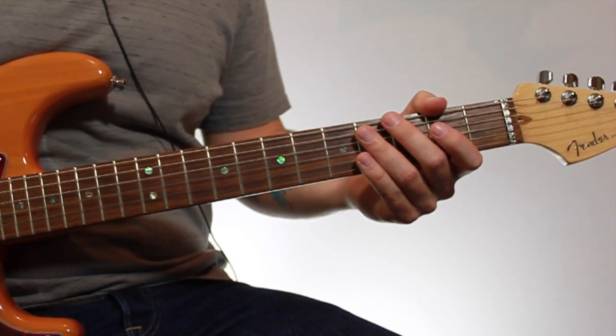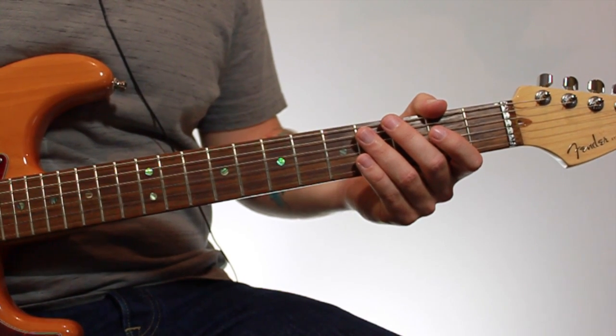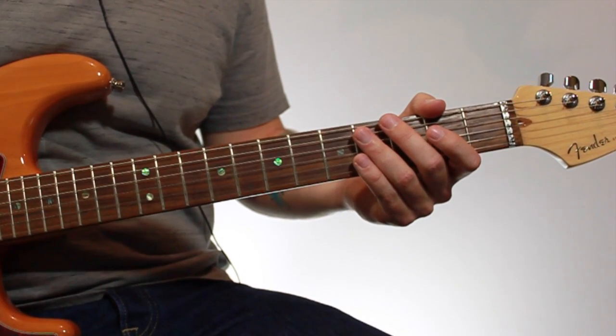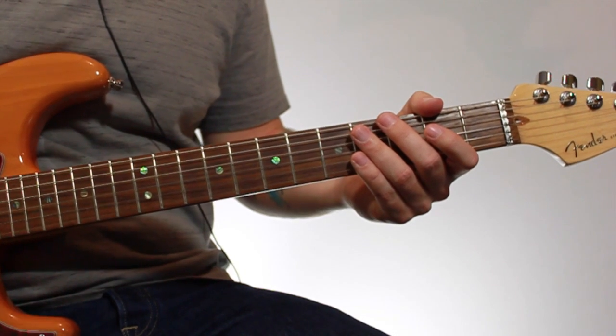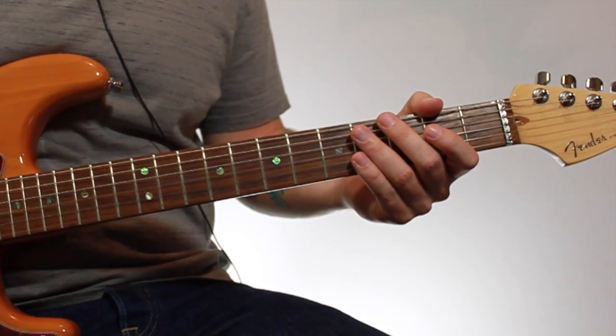And a major 7 chord is one of the most common chords you'll find in jazz, so it's really important to learn them and learn them well, and starting with shell voicings is a good place to start if you don't know any major 7 chords already.